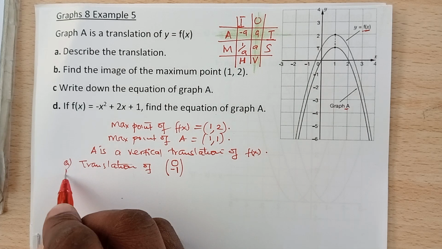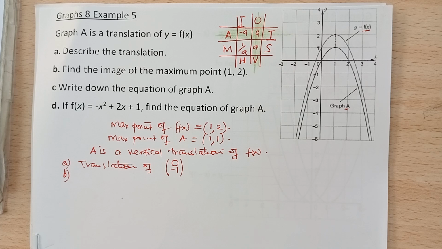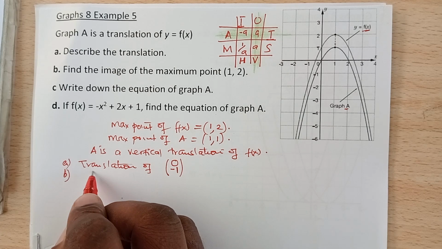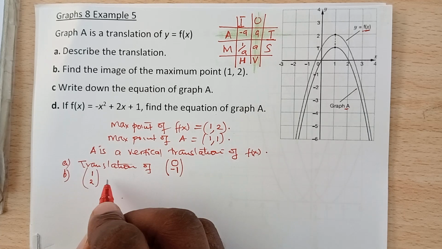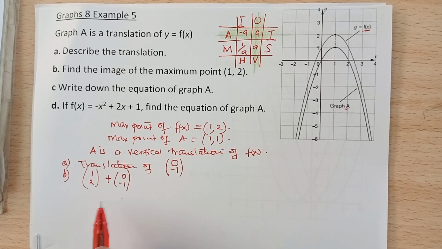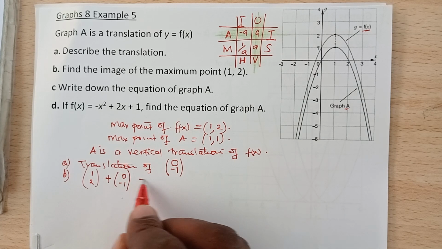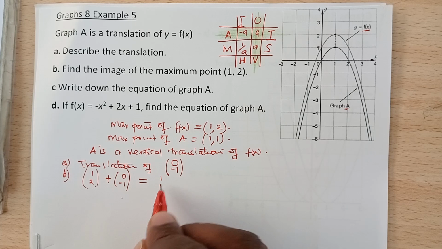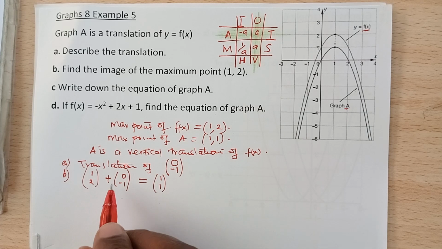Part B of the question: find the image of the maximum point (1, 2). If you add the vector of translation to the maximum point (1, 2), it will give you (1, 1), because 2 plus -1 is simply 1.